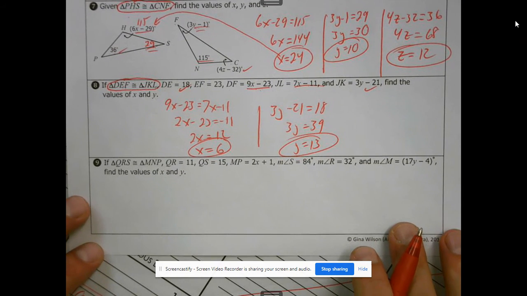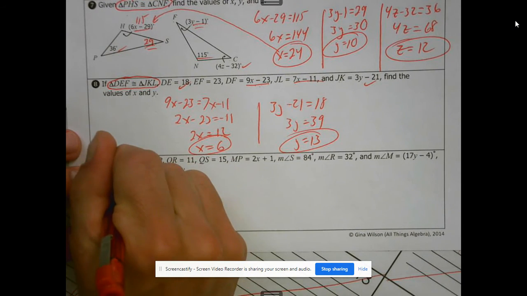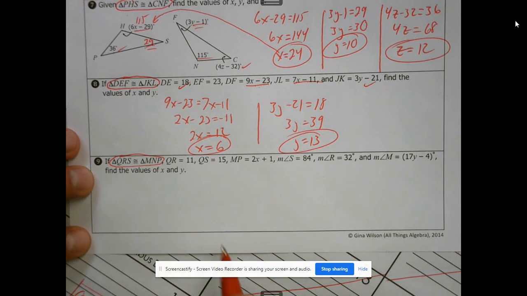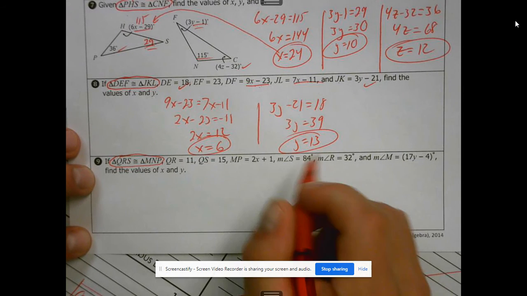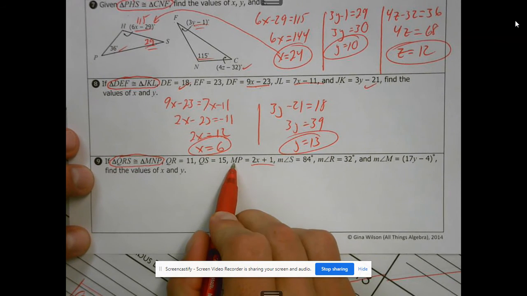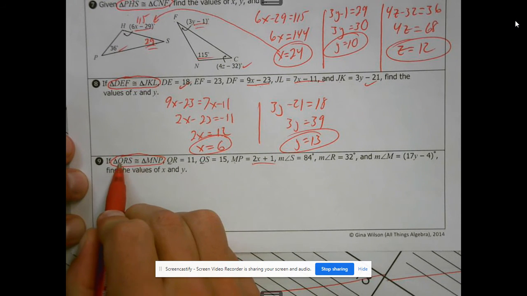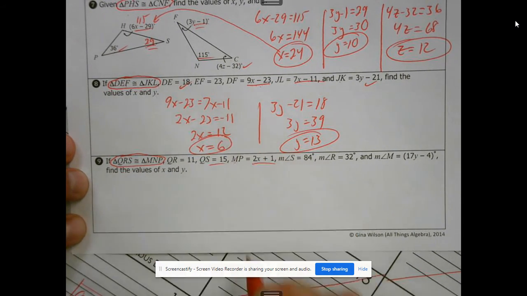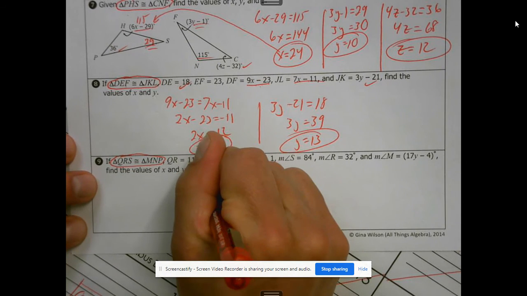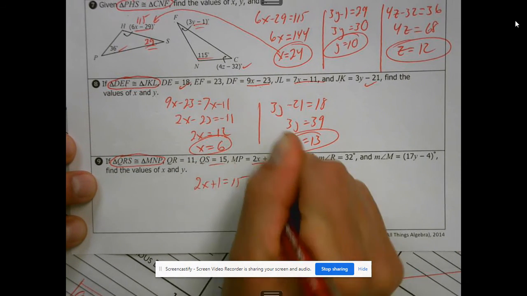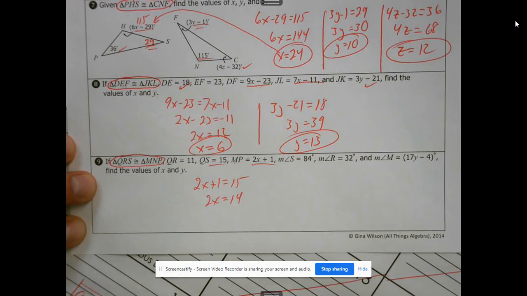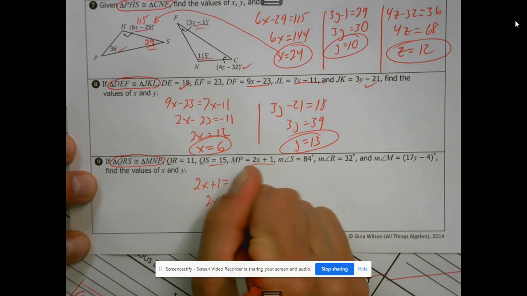Last one. Circle that congruency statement. And we got to find x and y. All right, so here's an x. X is in between M and P. MP matches with QS. And there's QS. Set them equal. 2x plus 1 is 15. Subtract the 1. Divide by 2. X is 7.